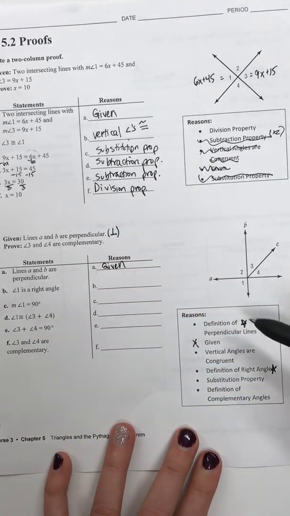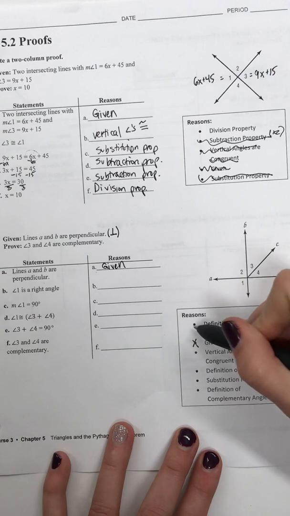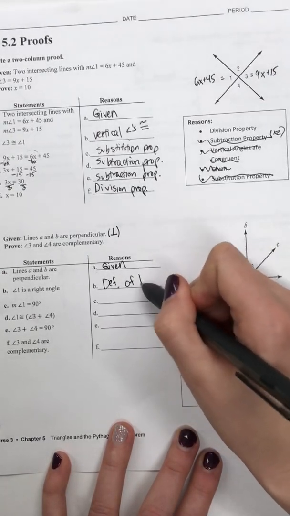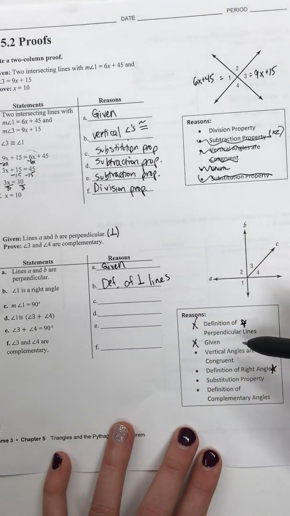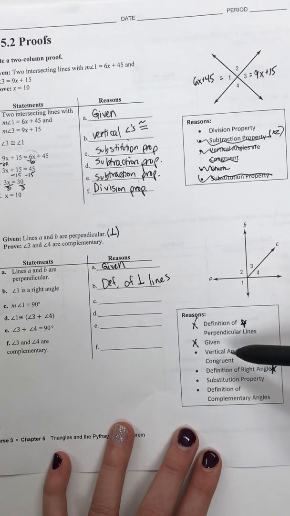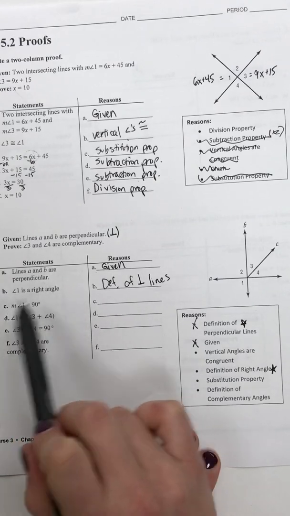Well, I know that angle 1 is a right angle because the lines are perpendicular, which is the definition of perpendicular lines. Now notice how I used the symbol here. You could spell out the words, that's fine. It would not be the definition of a right angle because it says nothing about a measure of 90 degrees.